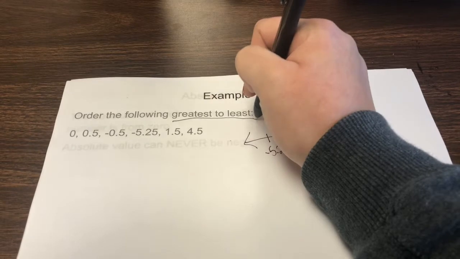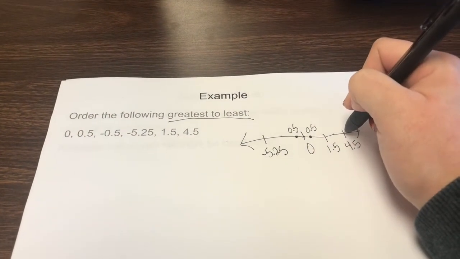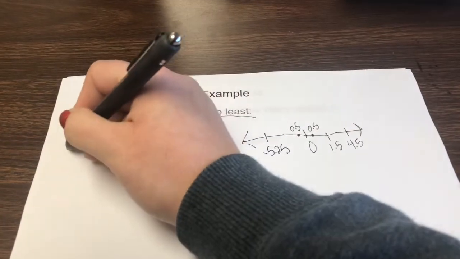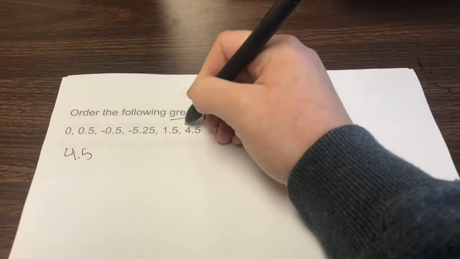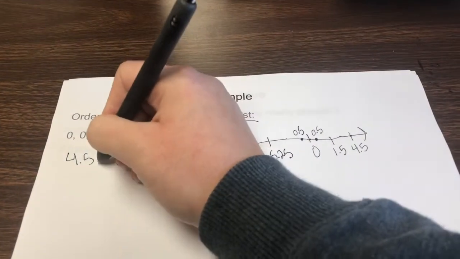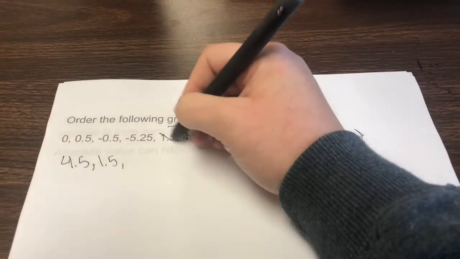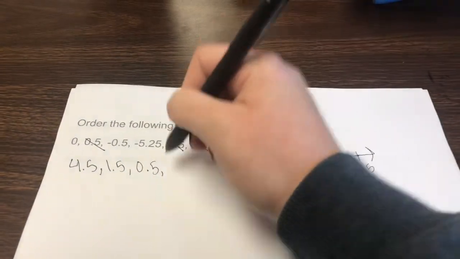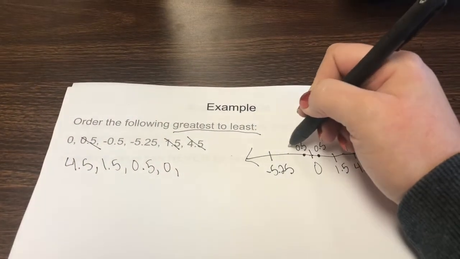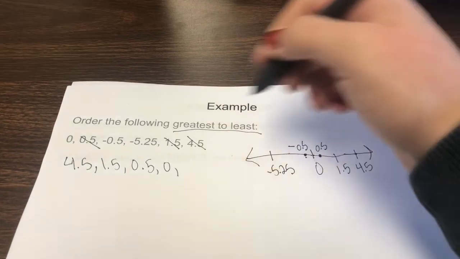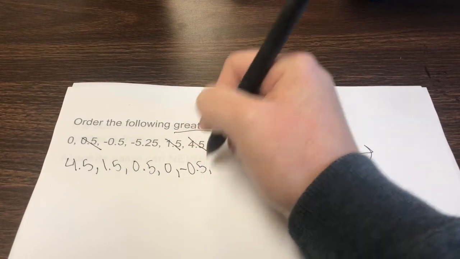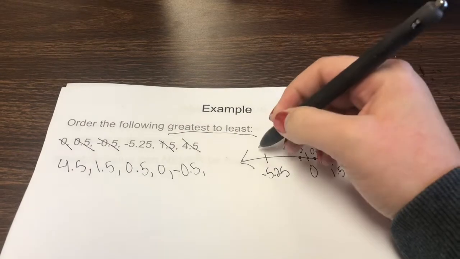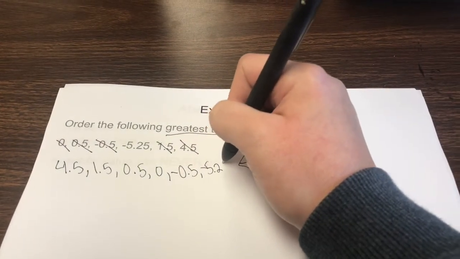This time I want greatest to least, so I'm going to start on the right, which the first number I get to is 4 and 5/10, 1 and 5/10, positive 5/10, 0. Forgot to put my negative sign on there. Negative 5/10. And I forgot to mark out my 0. And then I have negative 5 and 25/100.